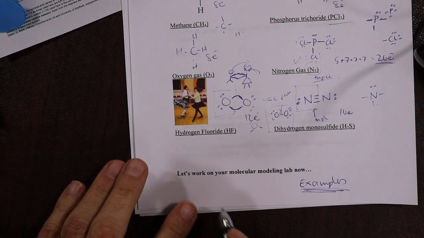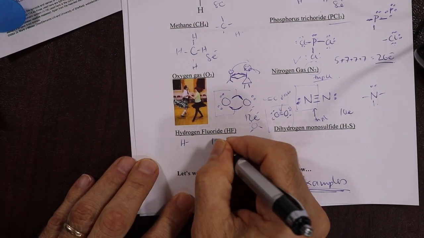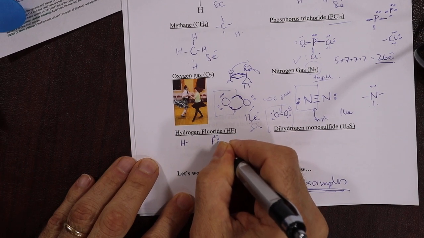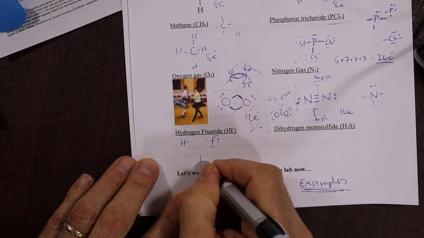Okay, hydrogen fluoride. H looks like that. Fluorine, column 7, looks like that. Just have them hold hands.